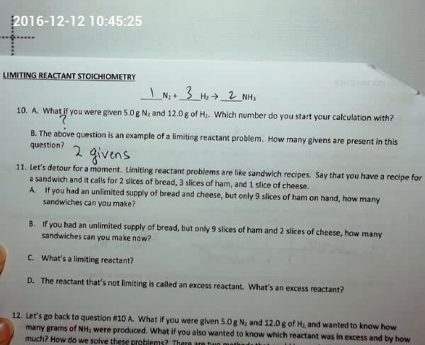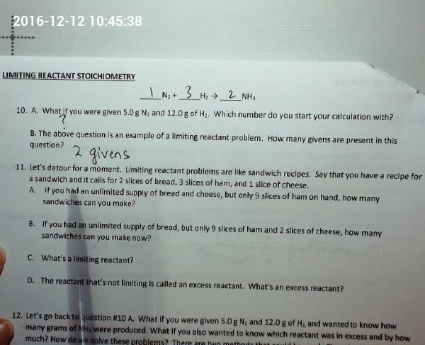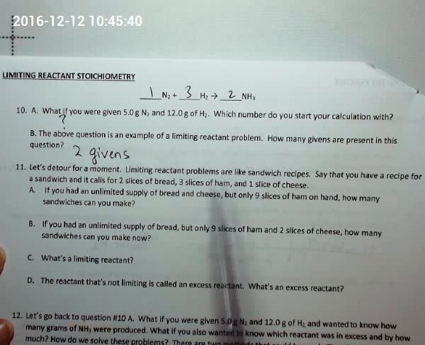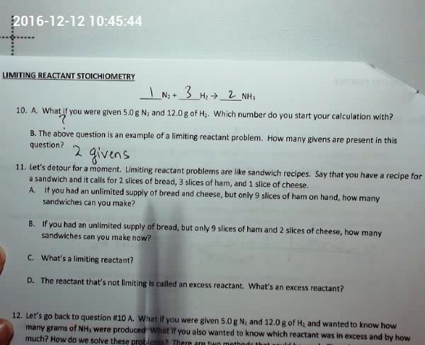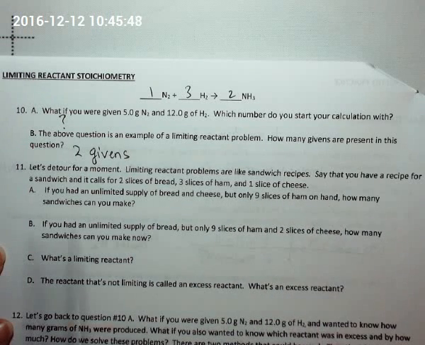All right, so let's detour for a moment because I want you to understand the concept of limiting reactants before we actually start doing it. All right, so limiting reactant problems are like sandwich recipes. Say you have a recipe for a sandwich and it calls for 2 slices of bread, 3 slices of ham, and 1 slice of cheese. If you had an unlimited supply of bread and cheese, but only 9 slices of ham on hand, how many sandwiches can you make? How many?